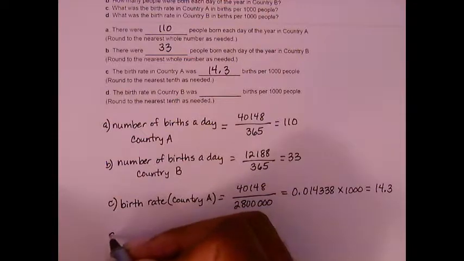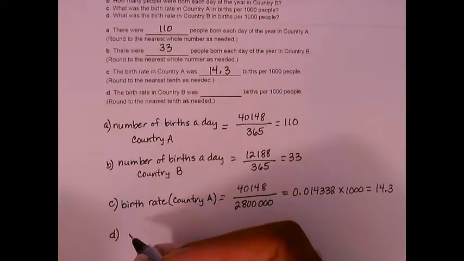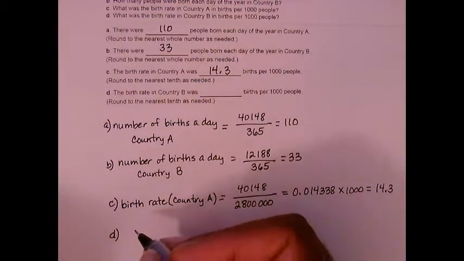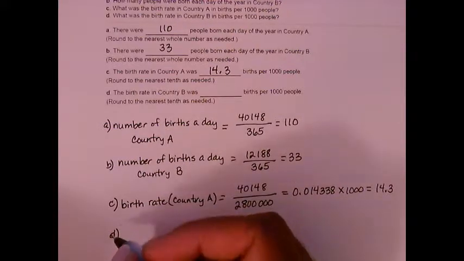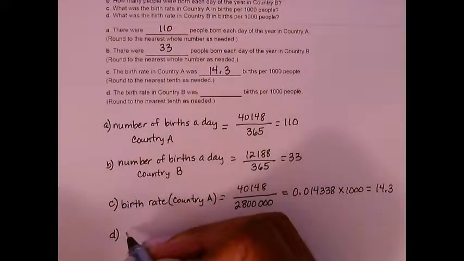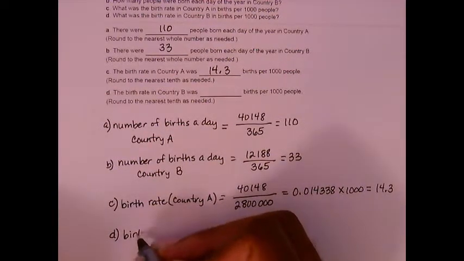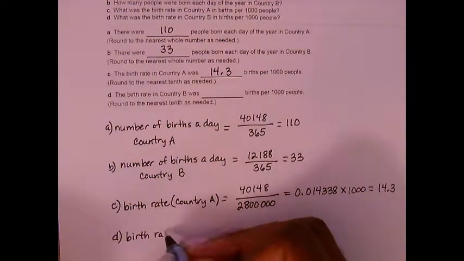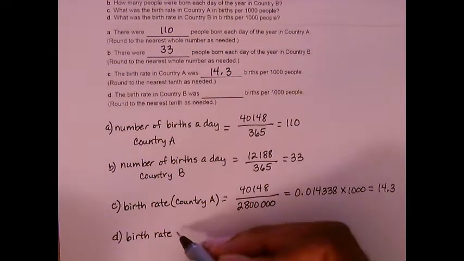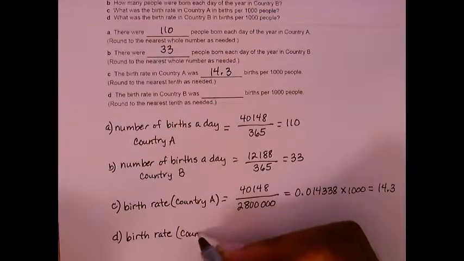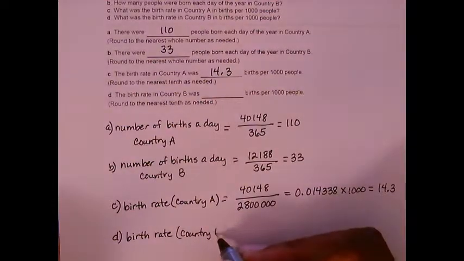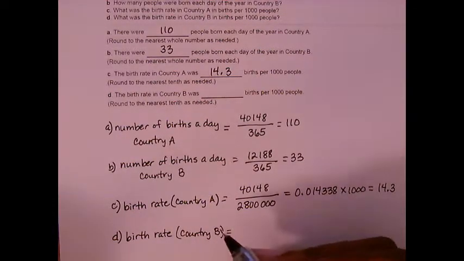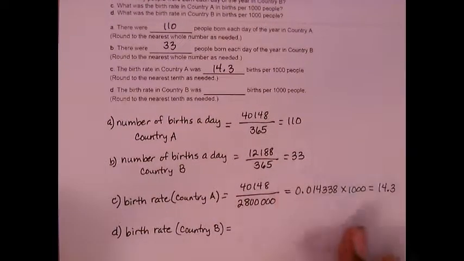Okay, now part D. What was the birth rate in country B in births per 1,000 people? So we're going to do the same thing here. The birth rate for country B, well, how many births were there in country B?